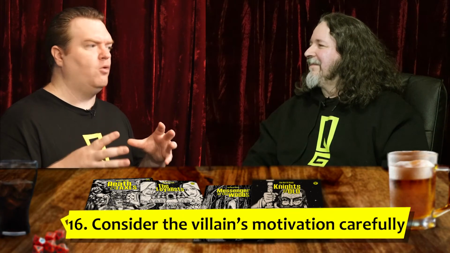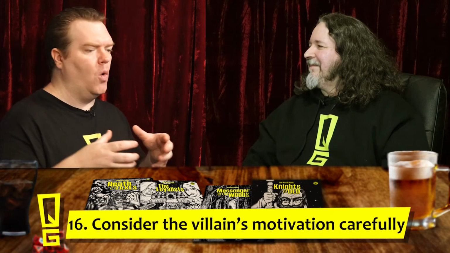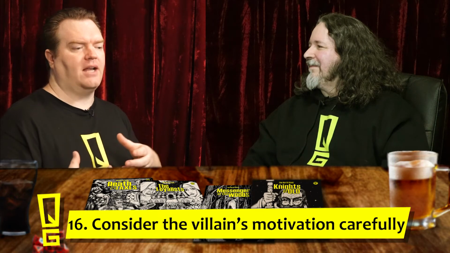But they occupy a position where people want to keep them in power, or people want to protect them, or they have a lot of money. So they attract a lot of followers who are a lot more powerful than them, that they use to protect themselves from people like the adventurers, but they themselves are not powerful, and that's why they have all these minions.